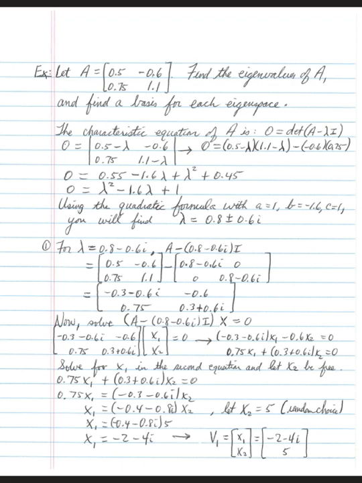Okay, I'm going to solve for x1 in the second equation. You can pick either equation and either x1 or x2. So you don't have to do it this way, but you do need to commit to one equation and one unknown. I just happen to pick 0.75 x1 as my target. So I'm going to solve for x1 in the second equation and let x2 be a free variable.